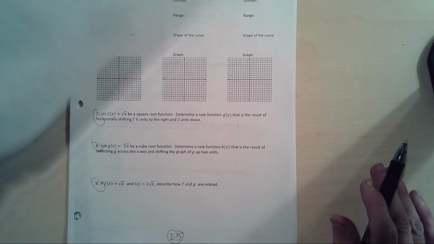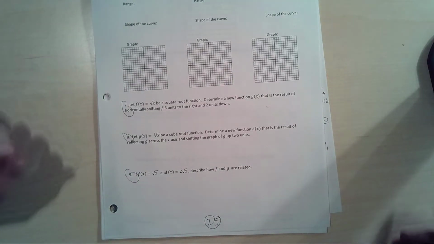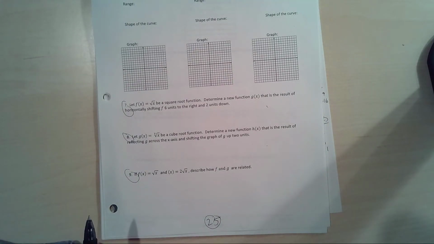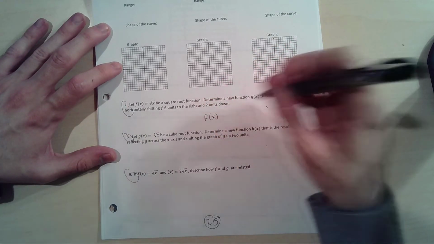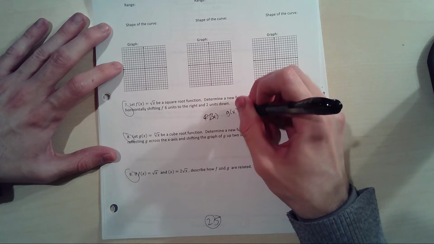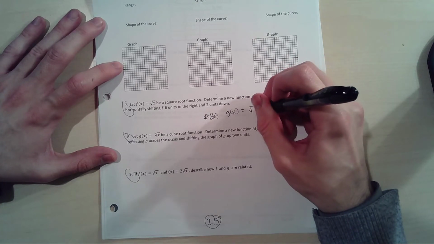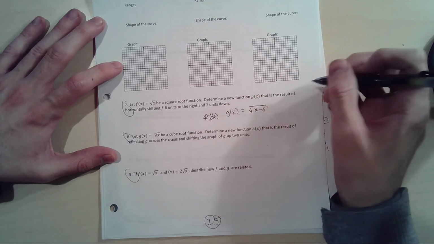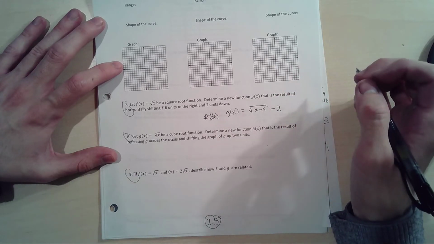To finish this review packet off, I'm going to do these last couple of questions here, the 7, 8, and 9. Let's check them out. Let f of x be that square root function. Determine a new function, the result of horizontally shifting f 6 units to the right and 2 units down. That means g of x must be the same thing as taking that f of x function and shifting it 6 units to the right, that is minus 6 on the inside, and 2 units down, minus 2 on the outside.